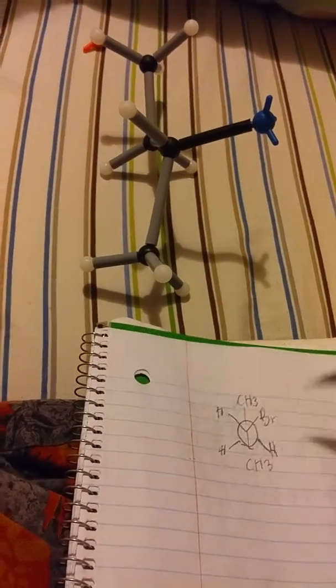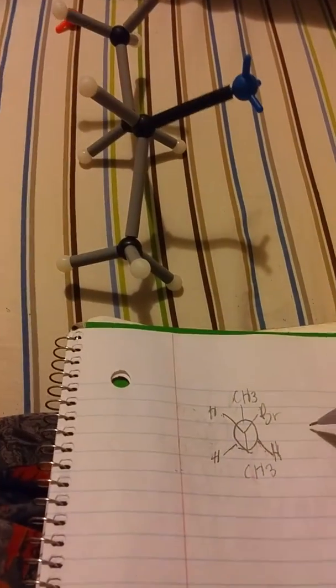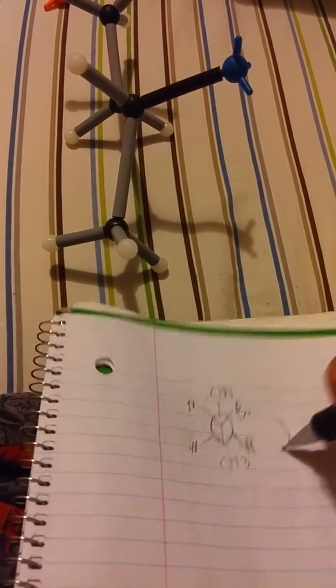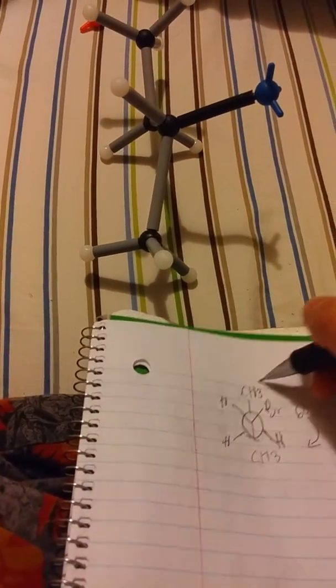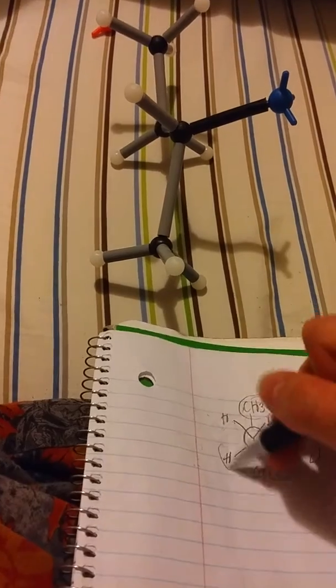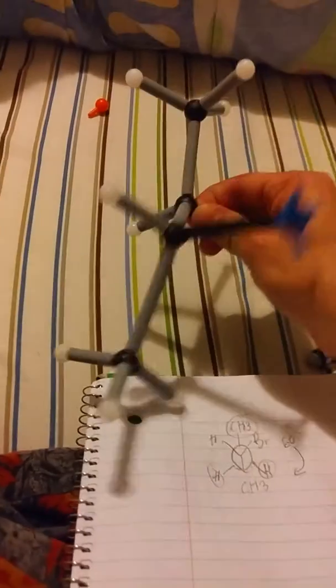So here's one of our Newman projections. Now the idea is that for every conformation of the Newman projection, we are simply taking this molecule back here, carbon number 3, and rotating it 60 degrees.